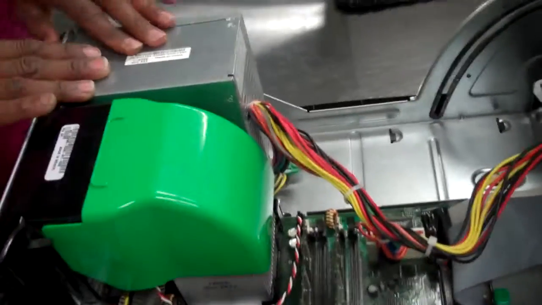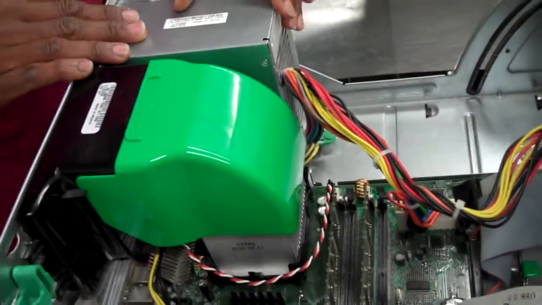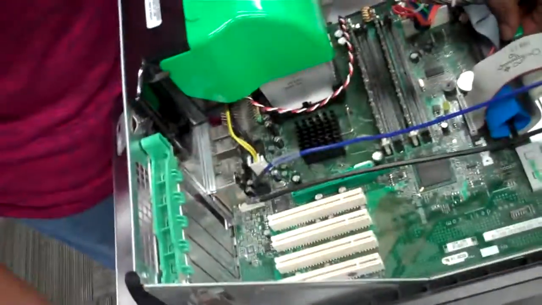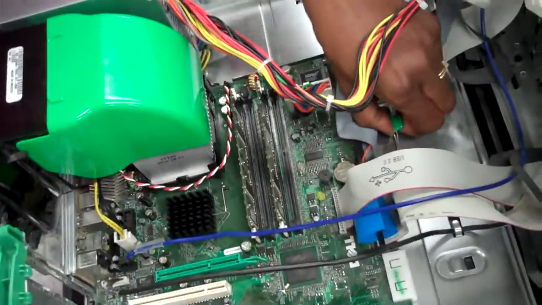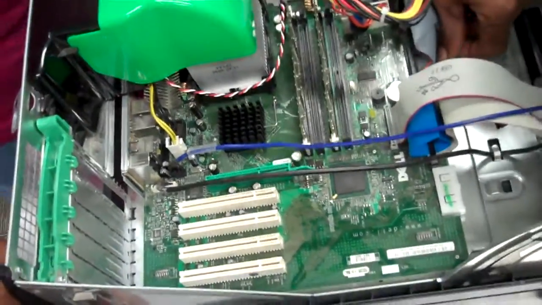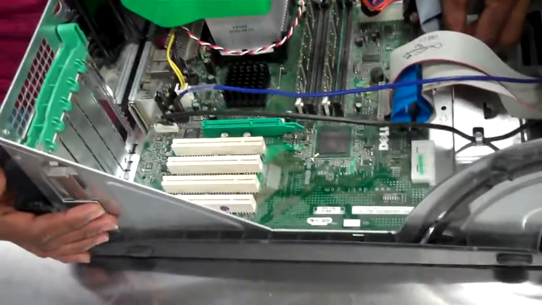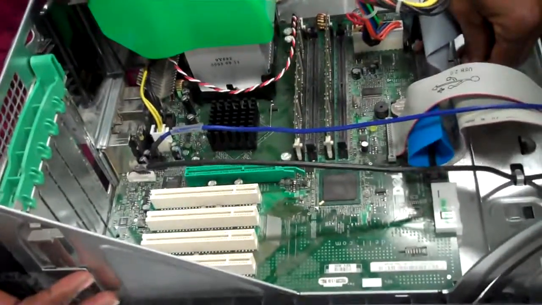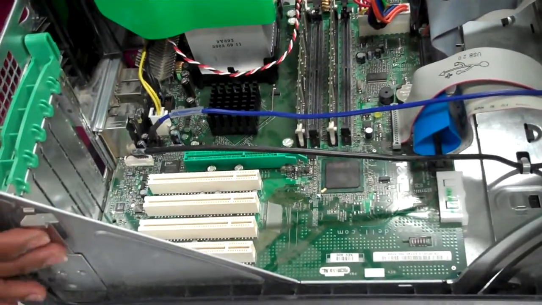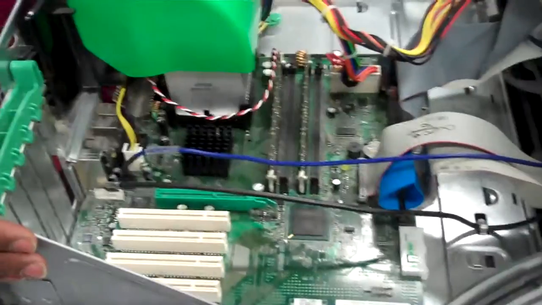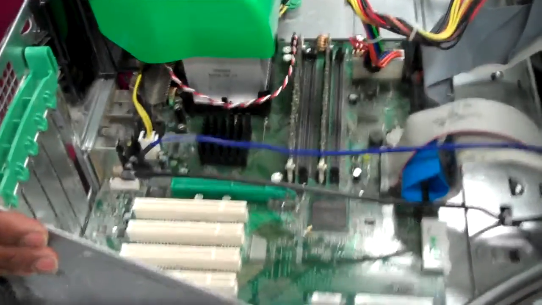Next, we are going to identify the motherboard. Here on the bottom we have a tab that we can lift, and we should be able to slide the motherboard out as indicated here. Okay, we'll push this back in. The motherboard holds the components, the guts of the machine.